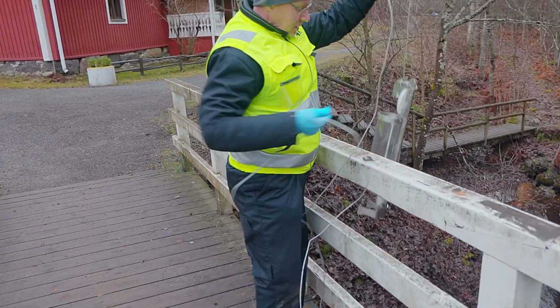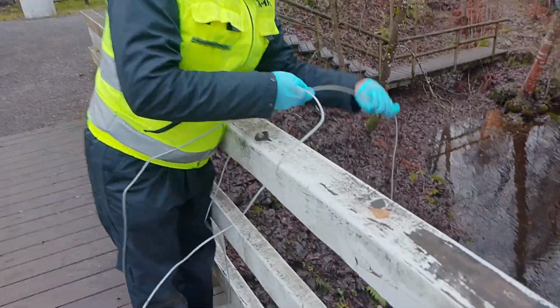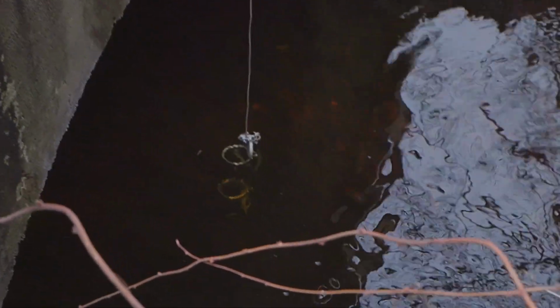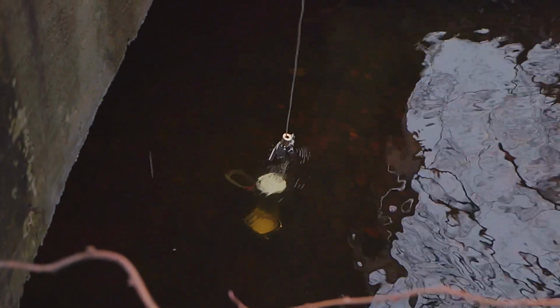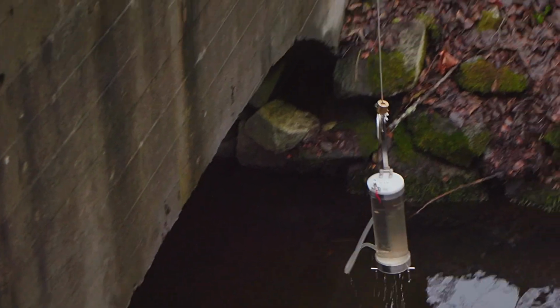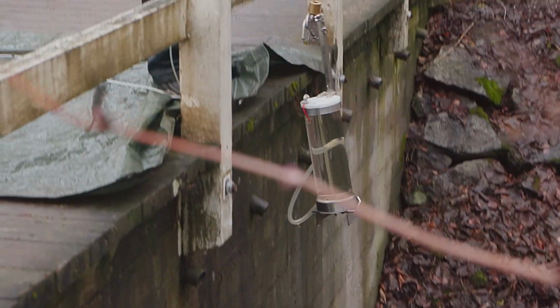The sampler is activated with a weight which closes the hatches, allowing the water sample to be lifted up. In all sampling, it is important to disturb the water as little as possible. For example, sediment that mixes with a water sample contaminates the sample entirely and it no longer represents only the water at the sampling point. Such a sample should not be analyzed.